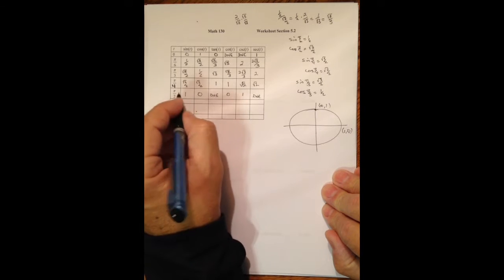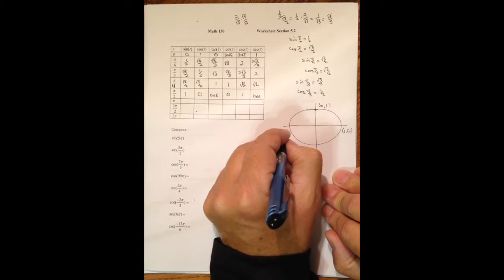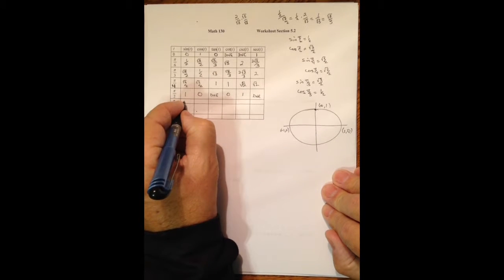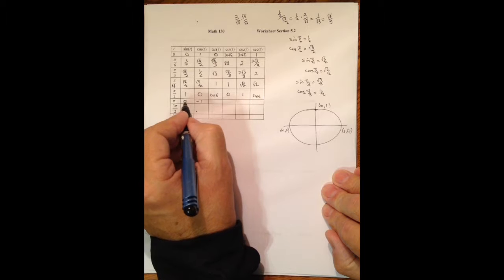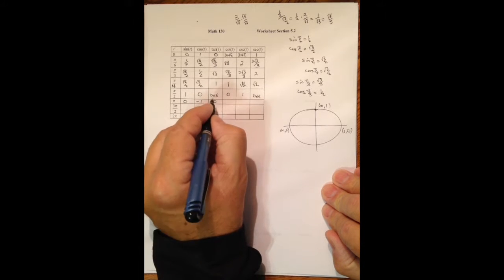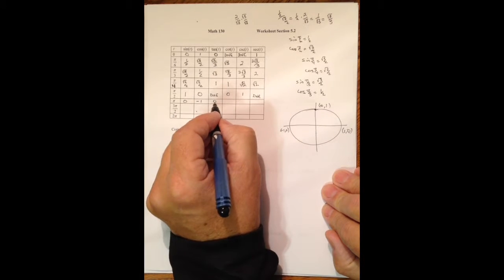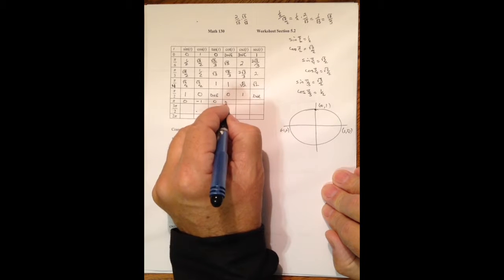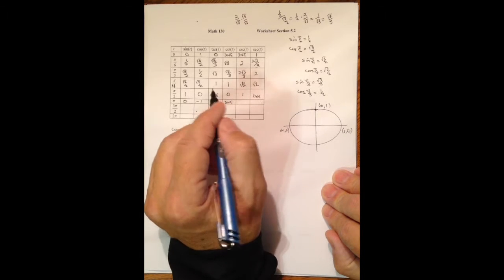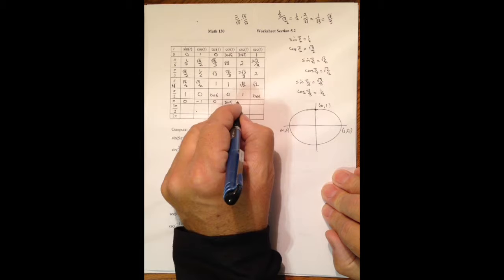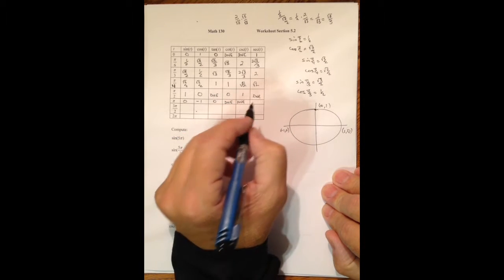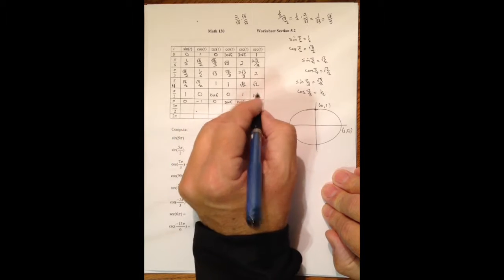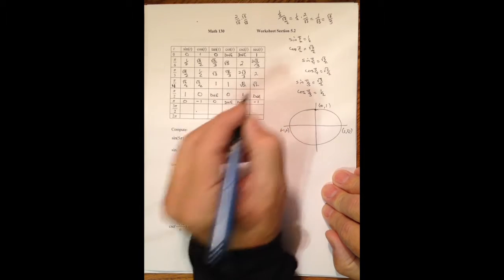Okay, pi, this is minus 1 and 0. So the sine is 0, the cosine is minus 1. Tangent, sine divided by cosine, is 0. Cotangent's the reciprocal of tangent, so that does not exist. Cosecant's 1 over sine, that does not exist. And secant is 1 over cosine, so it's minus 1.